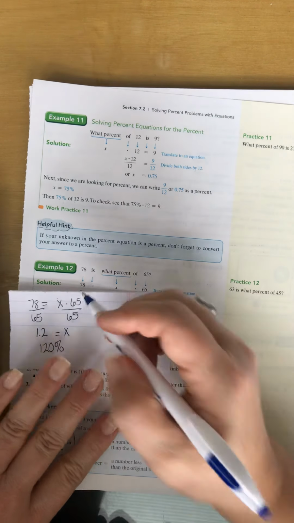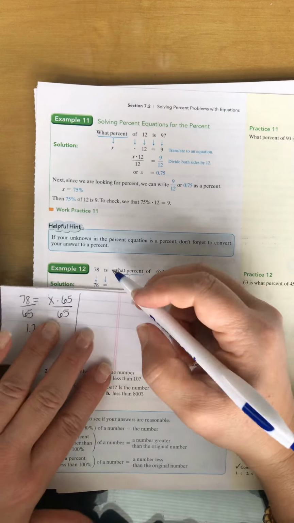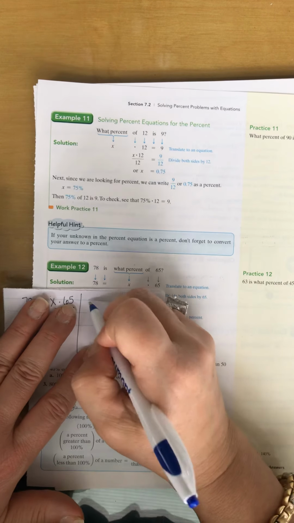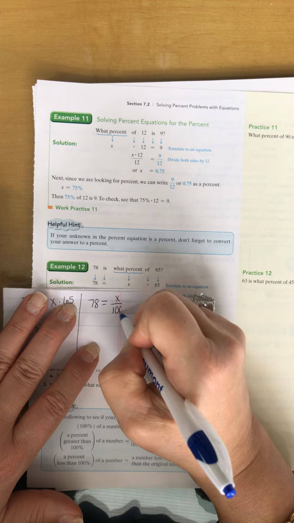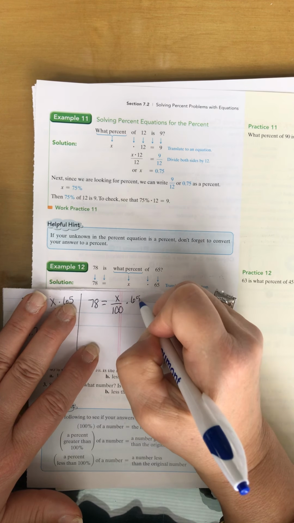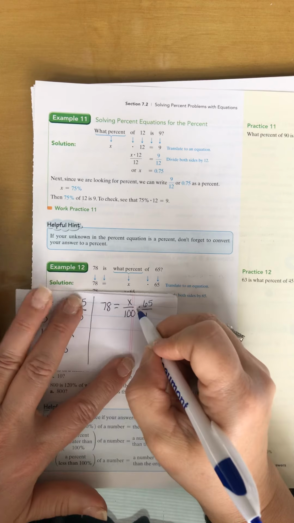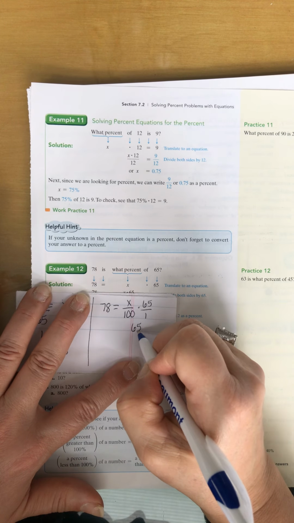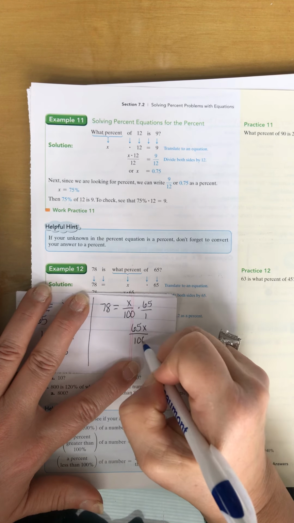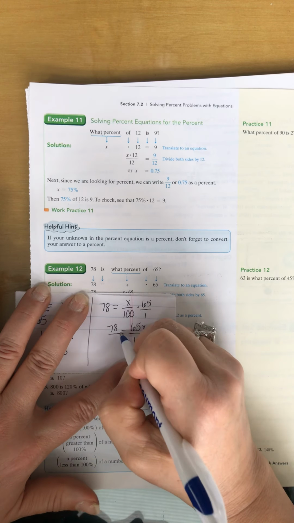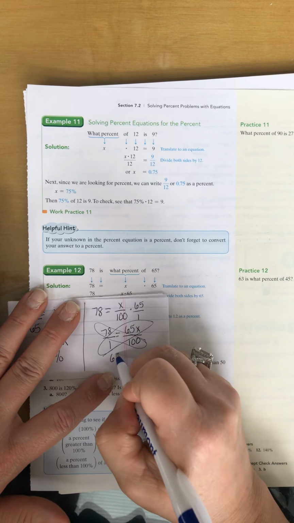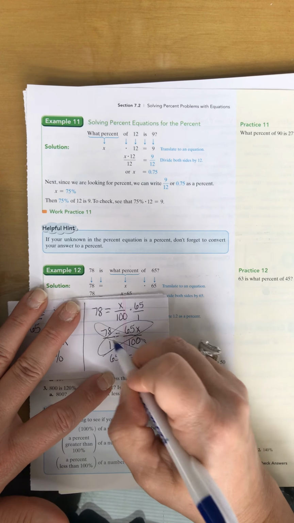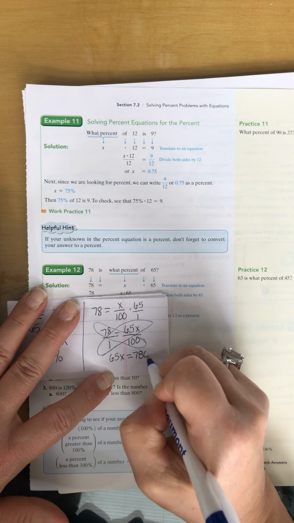Now if you do it the way I'm showing you, you have 78 is what percent, which means x over 100 times 65. So you have 65x over 100 equals 78 over 1. And then when you cross multiply, 65x equals 78 with 2 zeros.